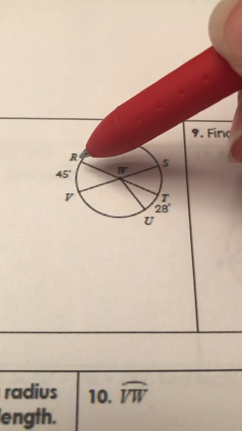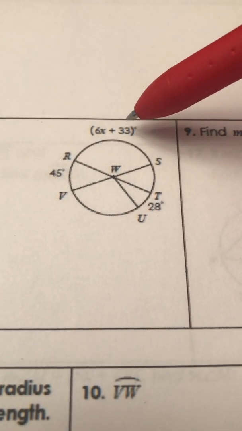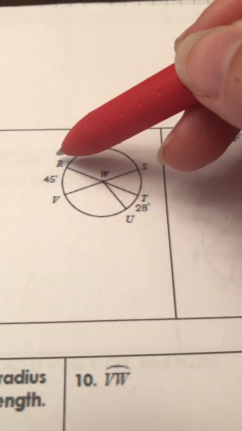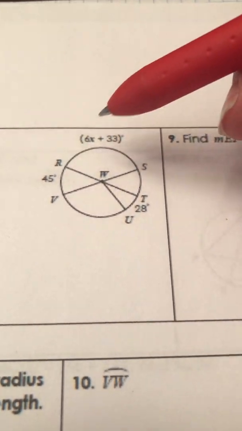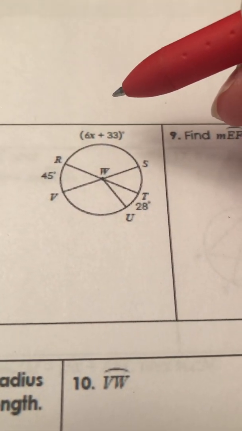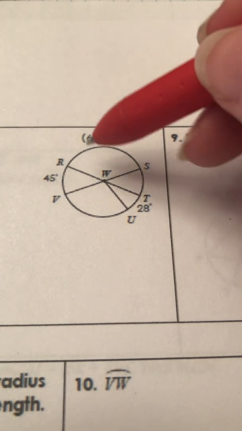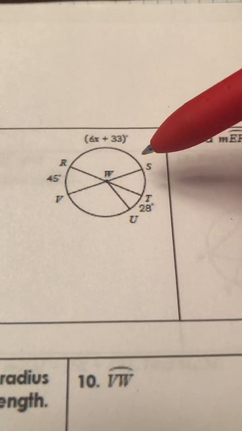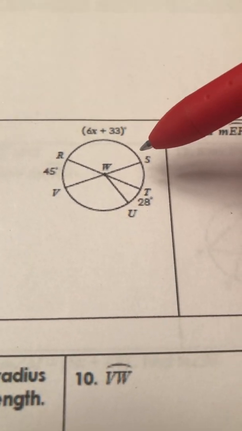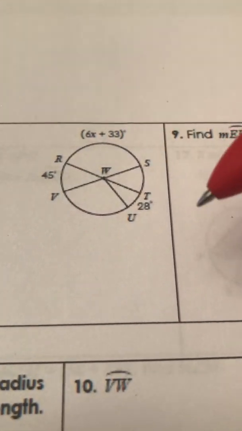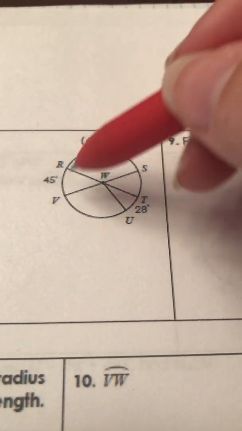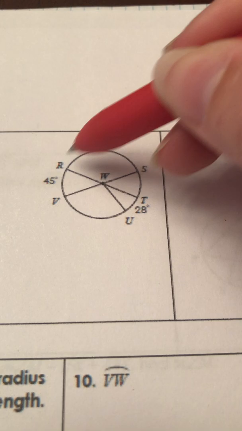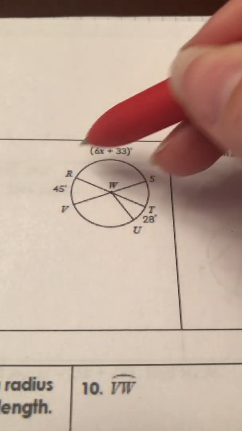We know that arc RS is 6x plus 33. We've got 28 degrees here for UT. We've got 45 degrees here for RV, okay? And if you'll notice, this right here is a diameter, VS. Now we know that the central angle and its corresponding arc are congruent to one another. So if VR and RS are on the diameter, then this arc has got to equal 180 degrees.